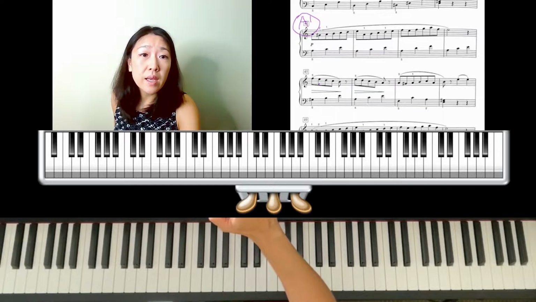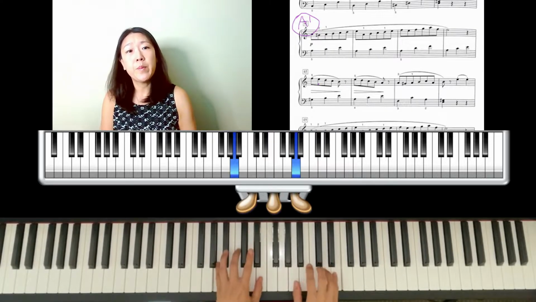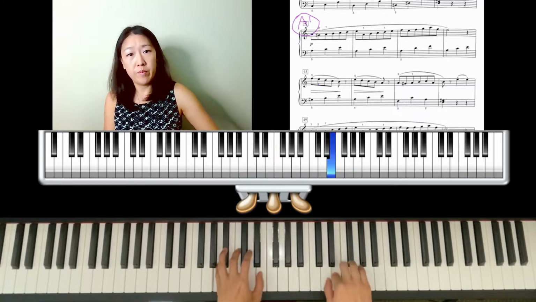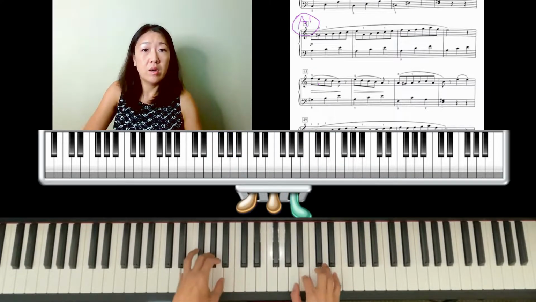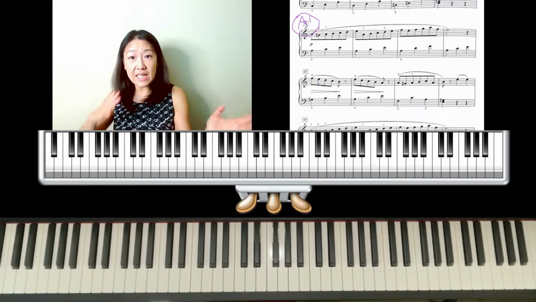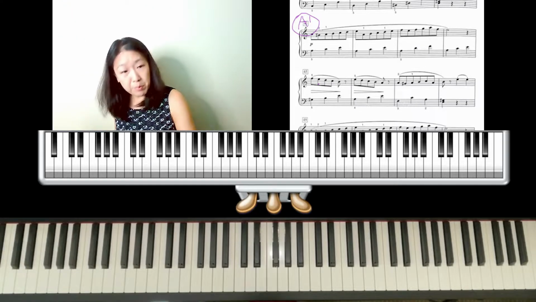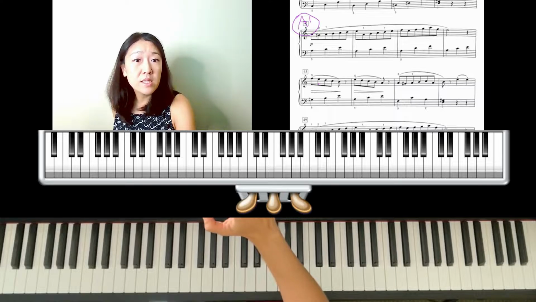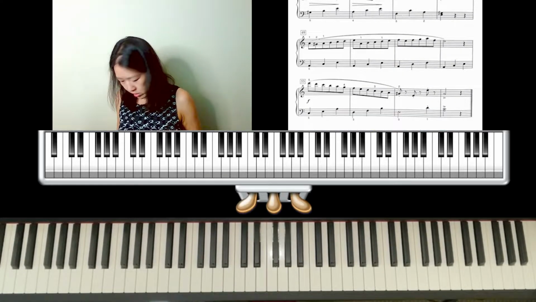Okay, and let's hear the first phrase of A prime. Sounding familiar? Okay, it's exactly identical to the first phrase of the beginning. And of course, the second one is going to be a little different if the pattern holds, right?